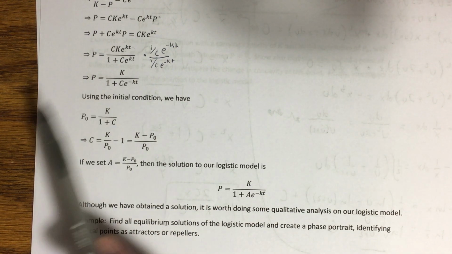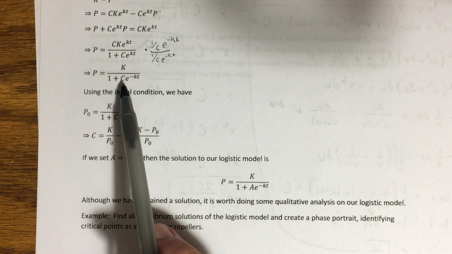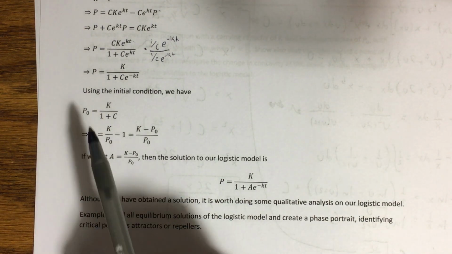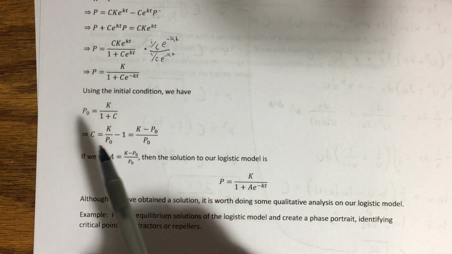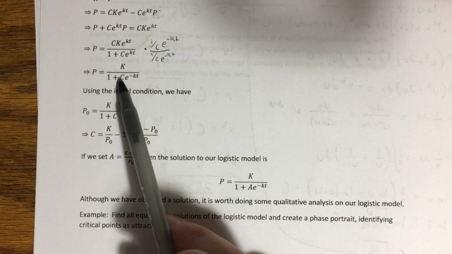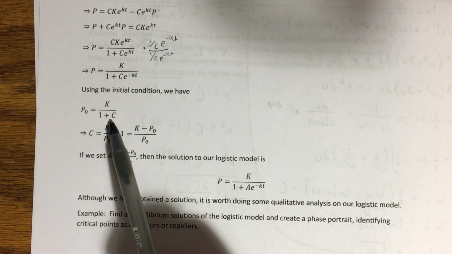Now, there was more to this. Remember, this is an IVP. So we have an initial condition, and the purpose of that initial condition is to get a value for this c right here. So if I were to substitute p of 0 equals p naught, I'm plugging a 0 in for t, which makes this term go to c, and then this becomes p naught, giving me this.